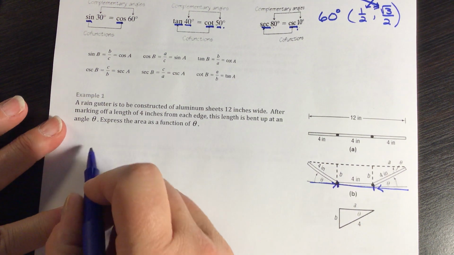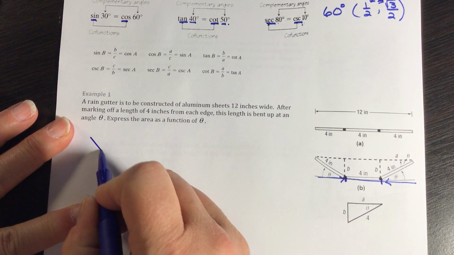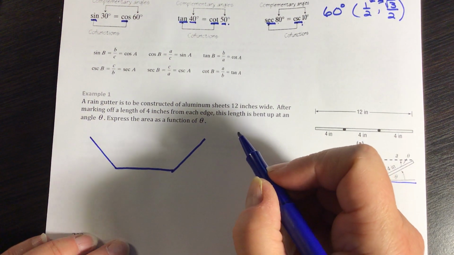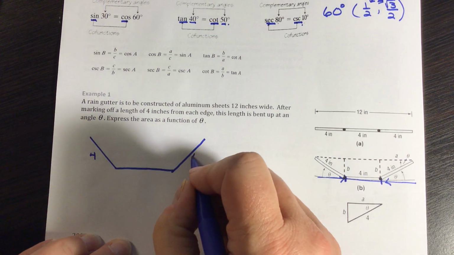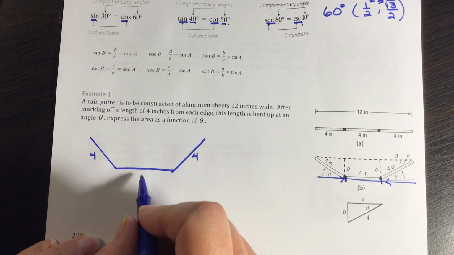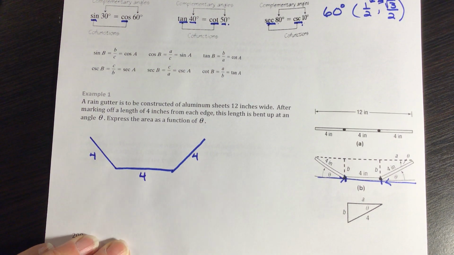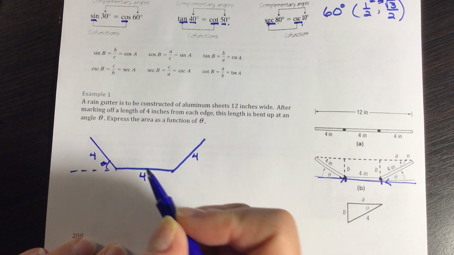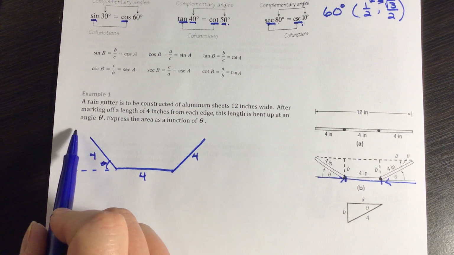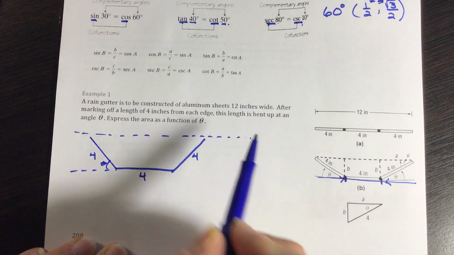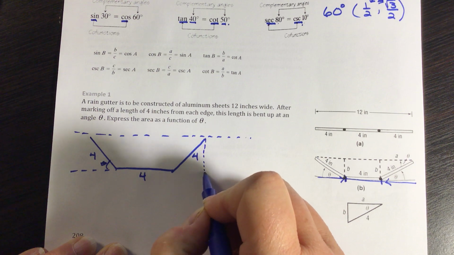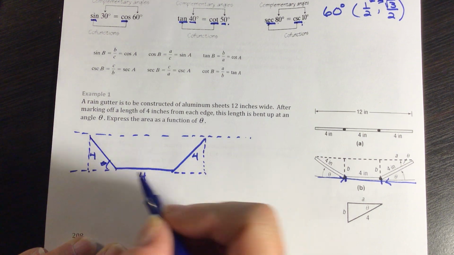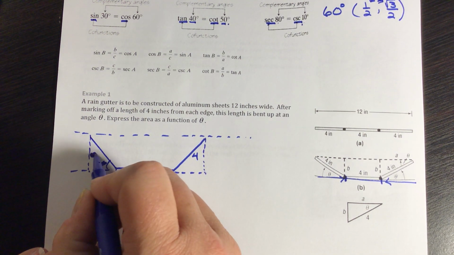Okay, so what we're looking at, I'm just going to draw this picture here. Okay, so this side is 4, this side is 4, and if the whole length was 12 inches, this side is going to be 4. So this is going to be my angle, and up here, I've got this other side here, and I've got this other triangle here.